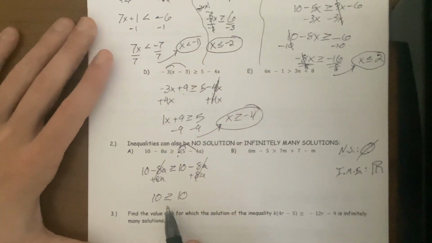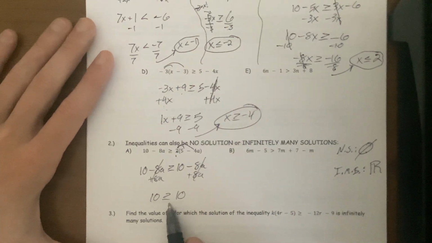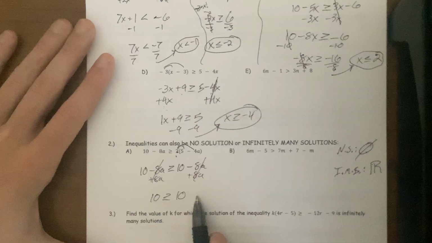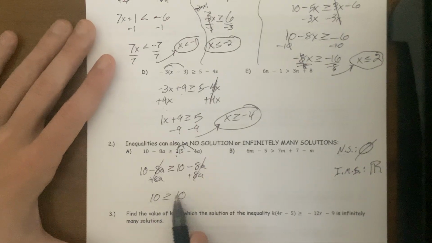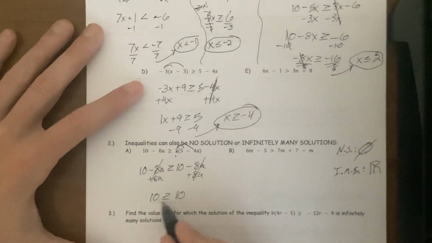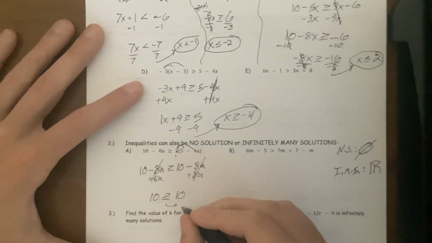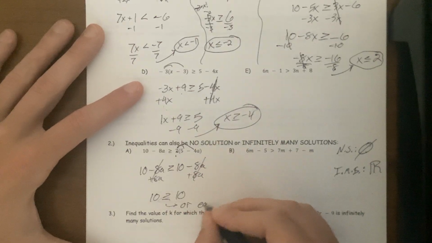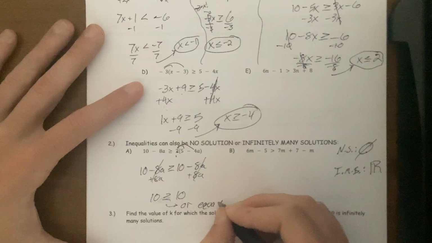So now here's a good place to talk and just kind of state this. Right now, we always want our mouth pointing towards the bigger number. So right now, it's saying that 10 is bigger than 10, which technically speaking, that is wrong. However, this line right below says or equal to.